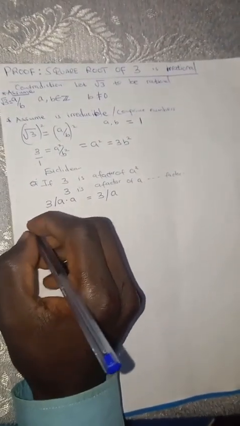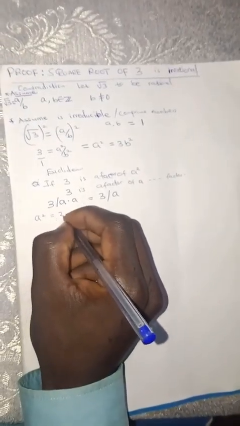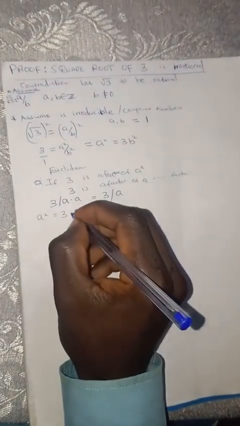And from equation 1, we say that a squared, members, equals 3b squared.